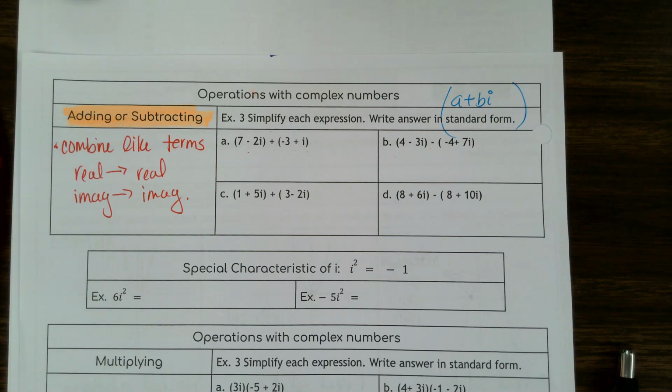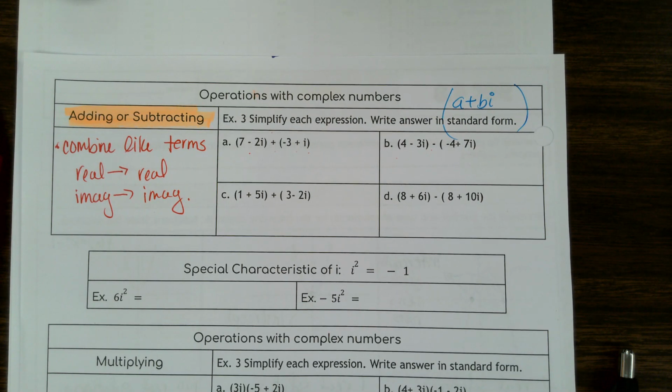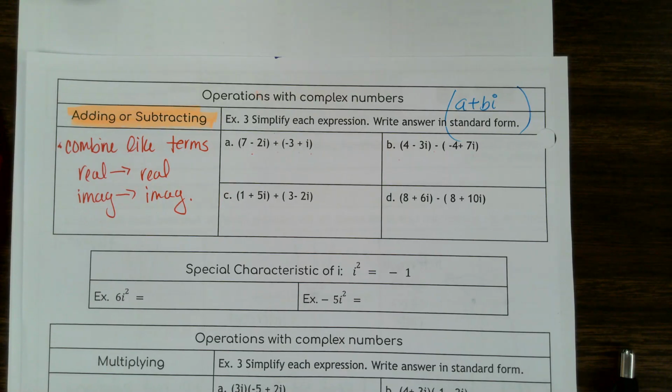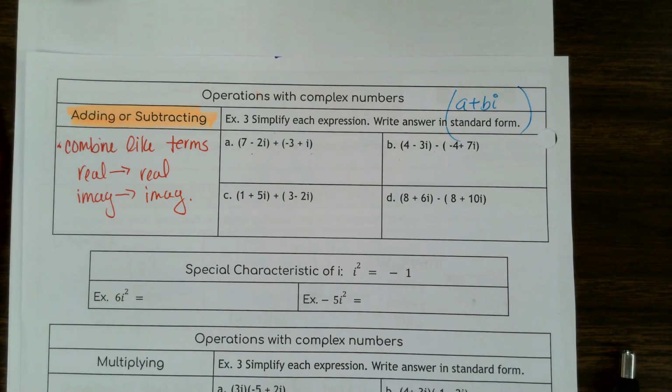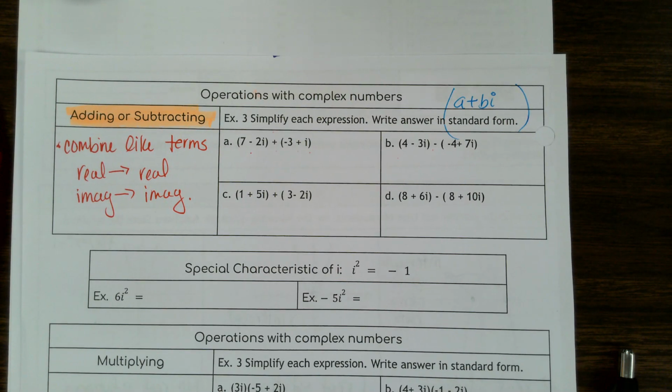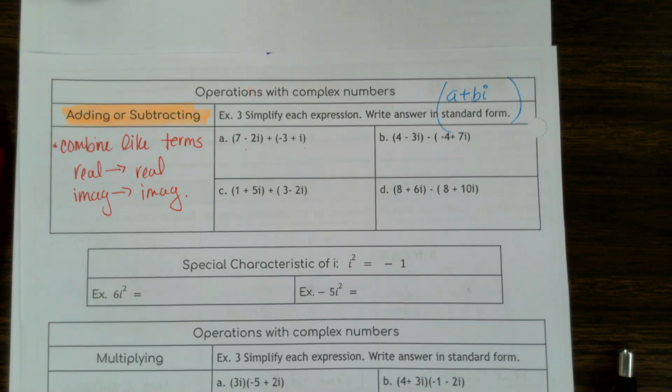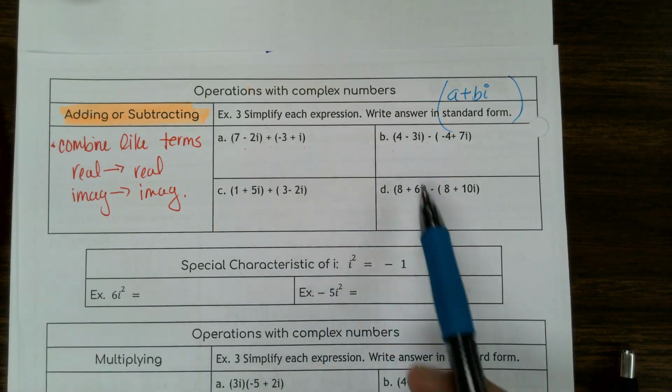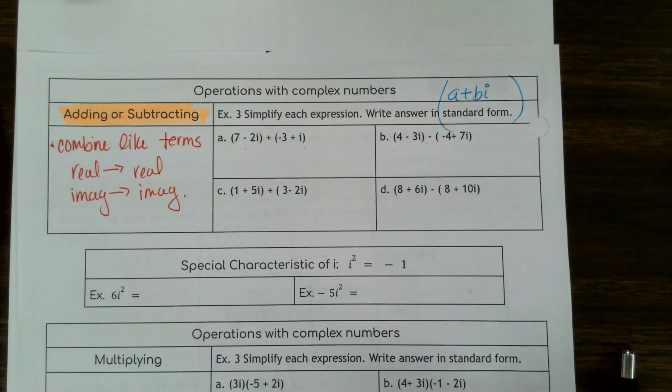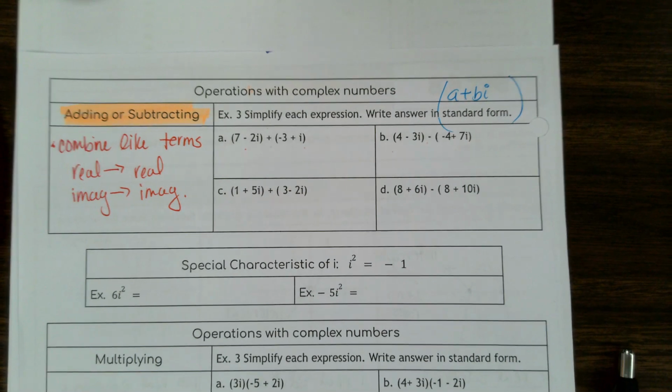So at the moment, go ahead, pause the video, go to Schoology, and then watch the Edpuzzle called Adding or Subtracting. And then what I would like for you guys to do is try these 4 on your own and then verify your answers. Okay? So go ahead and pause.